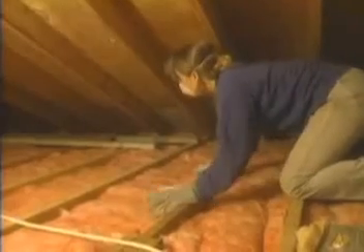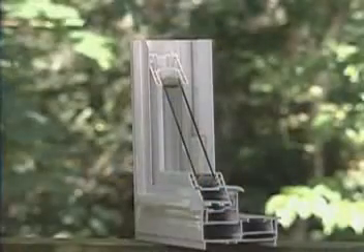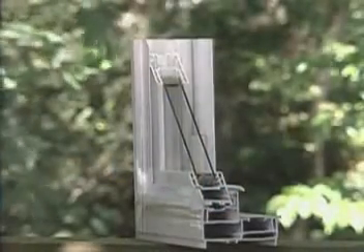Insulators are used to help conserve heat in houses and save energy. This insulation is made of fiberglass, which conducts heat poorly. In an attic, it helps prevent heat from escaping through the roof. Certain kinds of windows also help conserve heat.